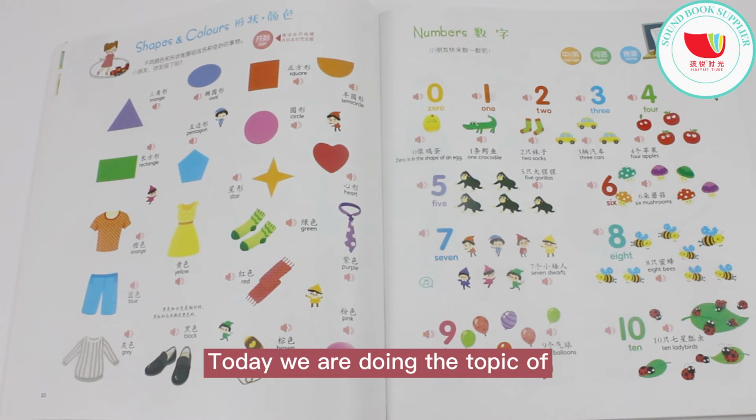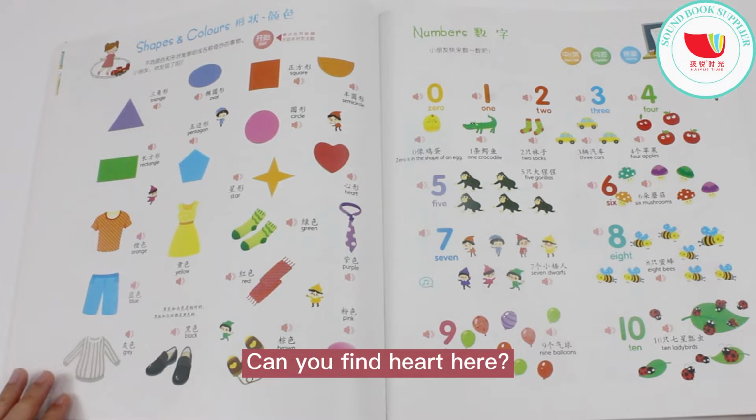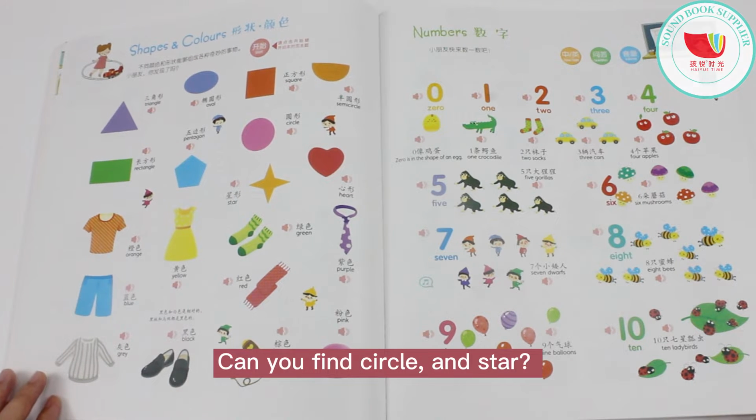Today we are doing the topic of shapes and colors and numbers. Can you find heart here? Can you find a circle and star?